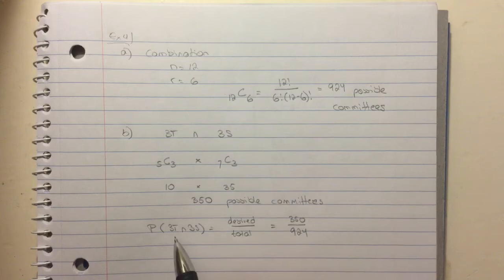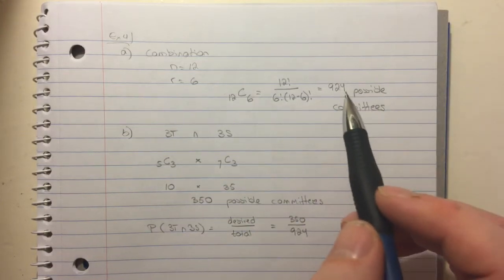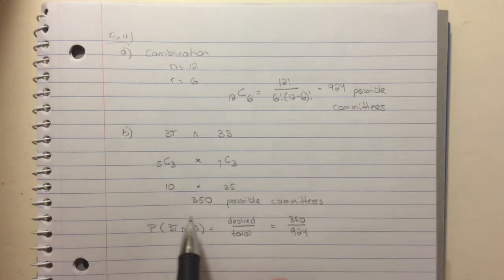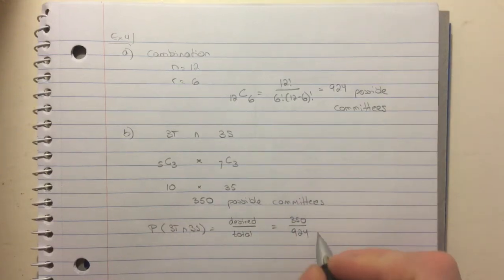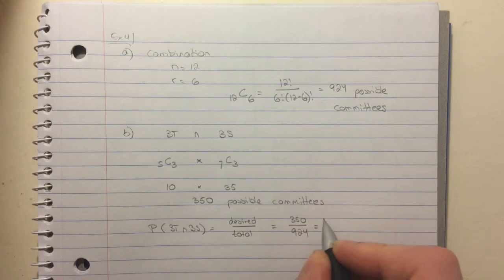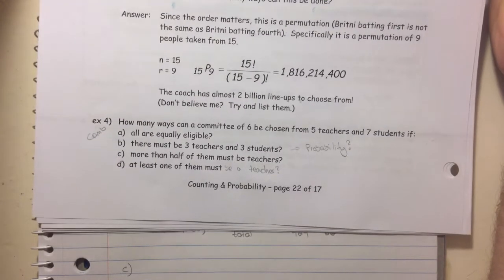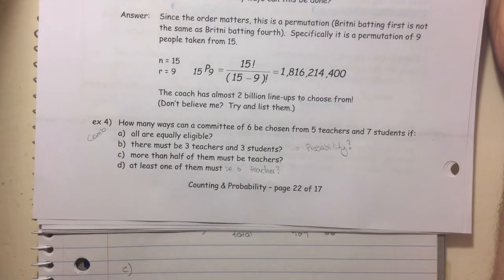And so the probability to choose 3 teachers and 3 students in a 6-person committee, if this question was asked, you would have to figure out what is the total with no restriction, and then what is the specific one, what is the desired one with this restriction. Now this would be 25 over 66 simplified, and then you can figure out what that is in a percentage or in a decimal. So let's turn to the next question then.